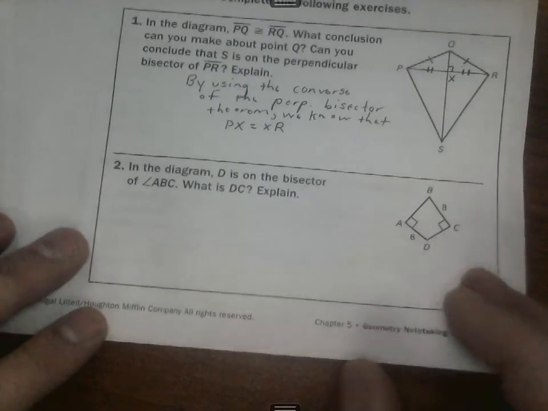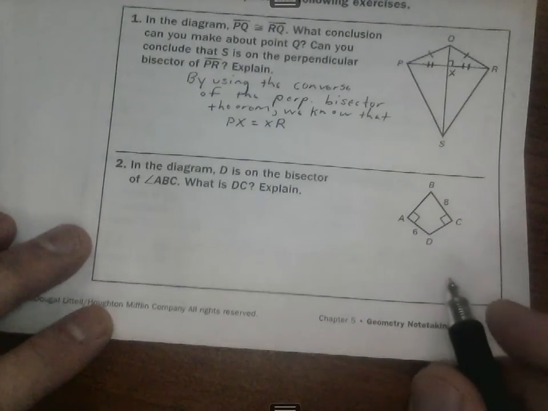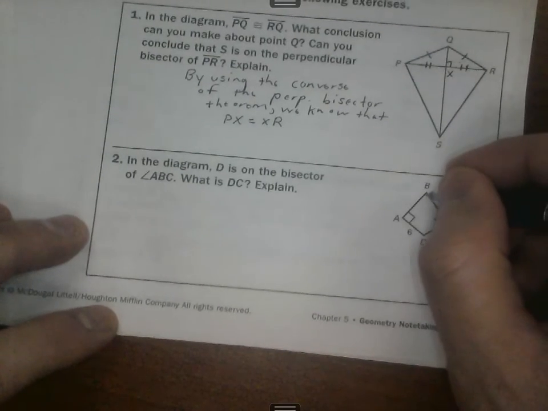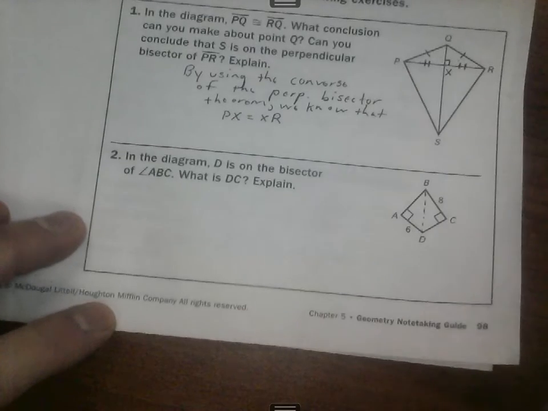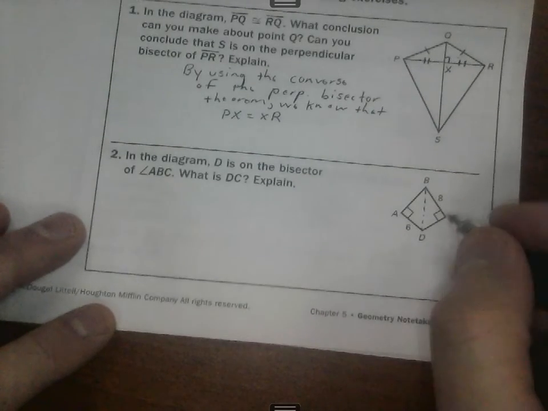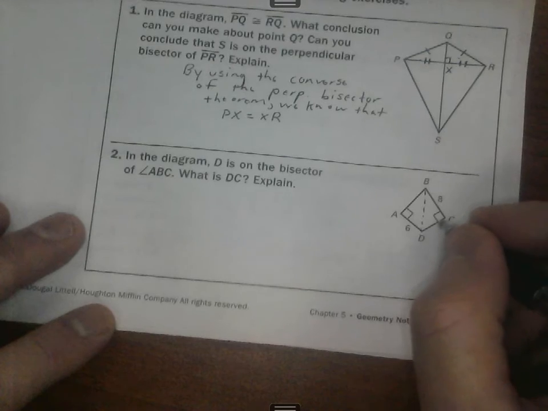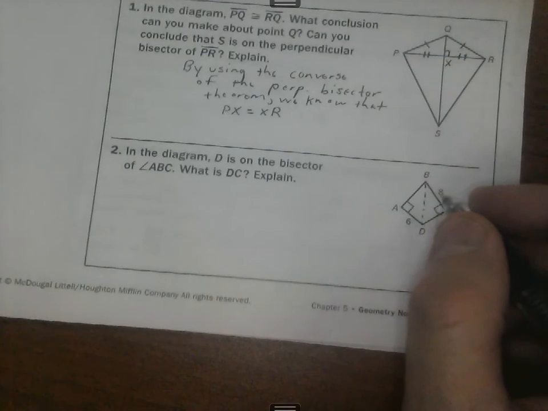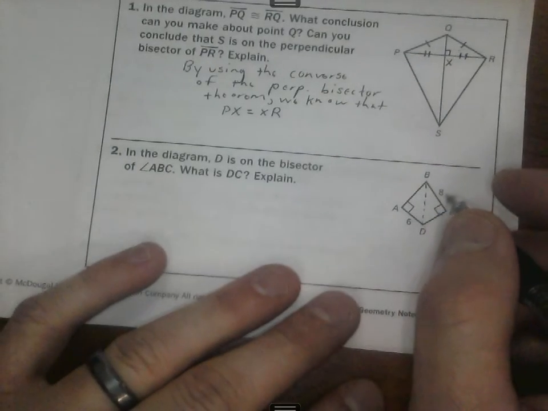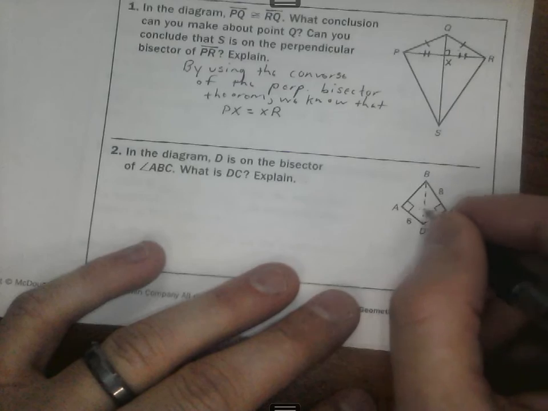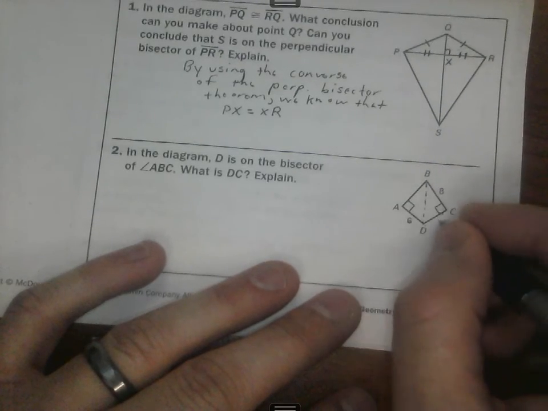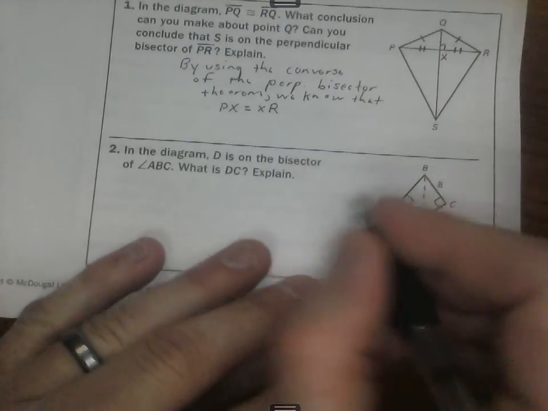All right, number 2. In the diagram, D is on the bisector of angle ABC. So I'm going to draw a quick line just so I know that this is my angle bisector. What is DC? I want to figure out what the length of DC is. If I know that this is the angle bisector, then based upon the angle bisector theorem, since this meets at a 90-degree angle and this meets at a 90-degree angle, these two lengths have to be the same. Therefore, if this is 6 and this is 6, I know that DC has to be 6.